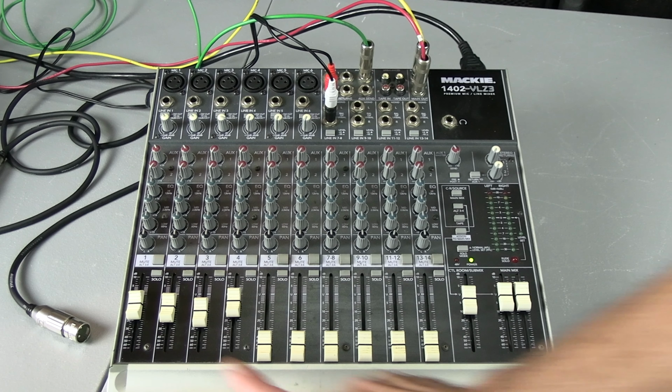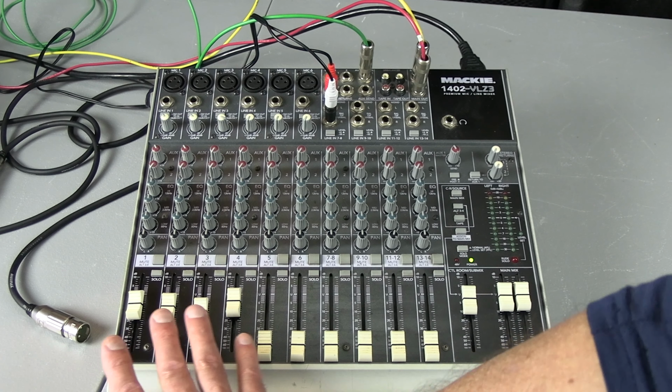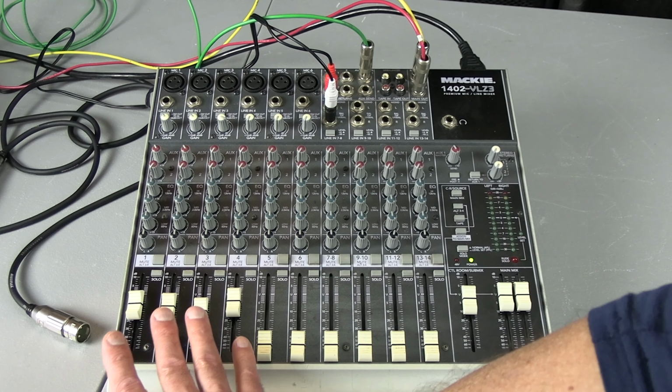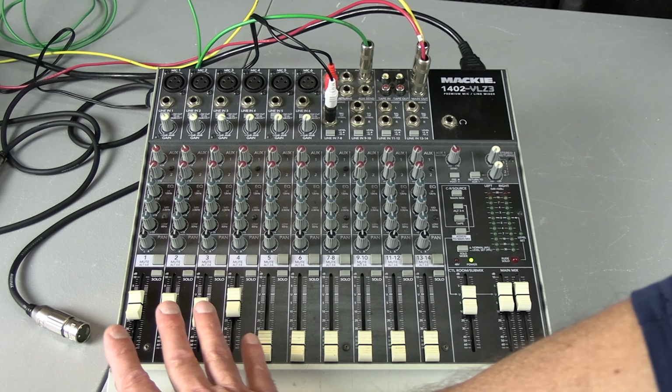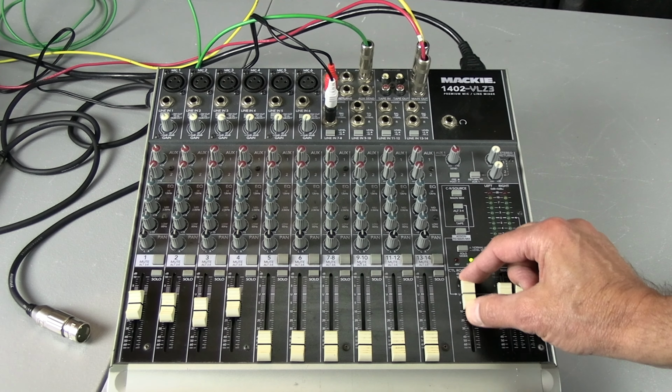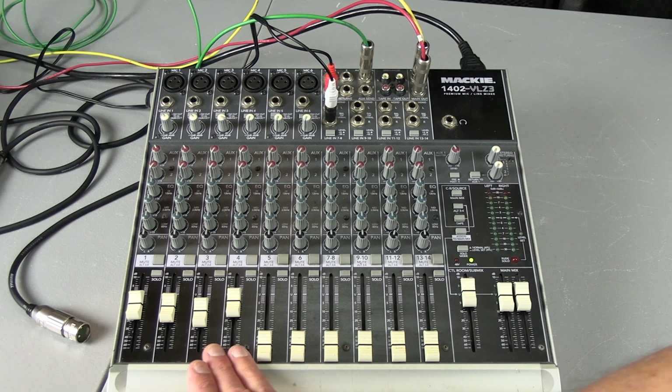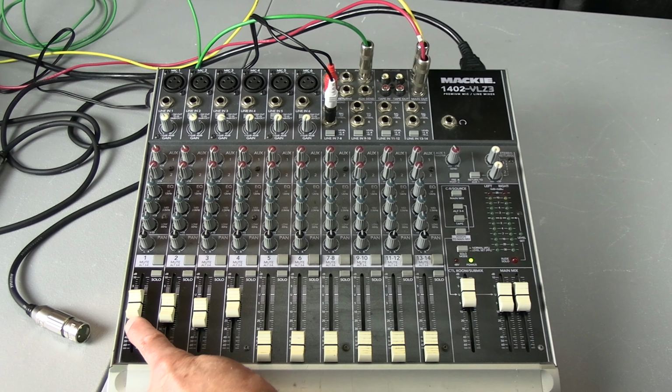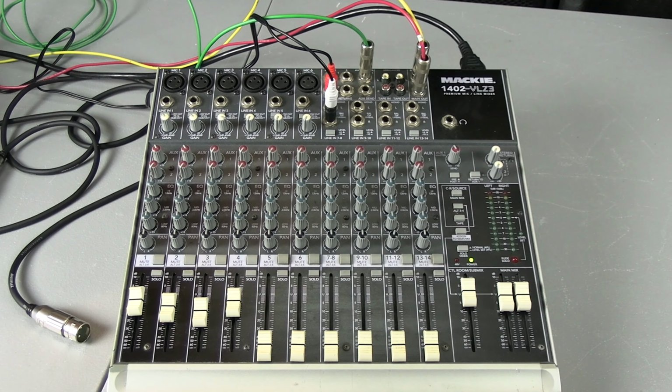So instead of moving all 4 and trying to get a good mix there and you need to turn them all up during certain parts of songs, you have it assigned here. You can just turn this up and down and get a level for all 4 at once. Obviously, if you need more on channel 1, you just turn channel 1 up. It just makes for an easier mix, a more professional mix.